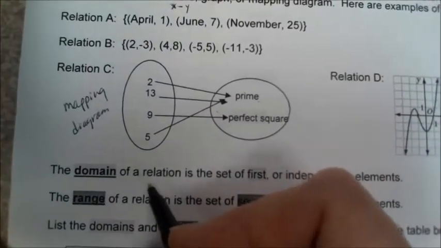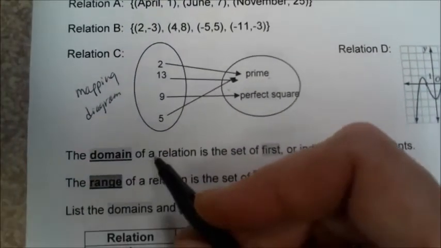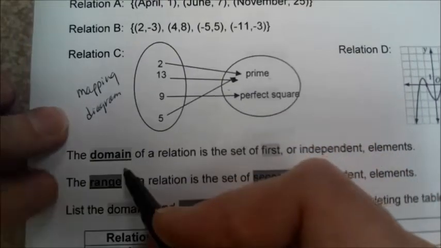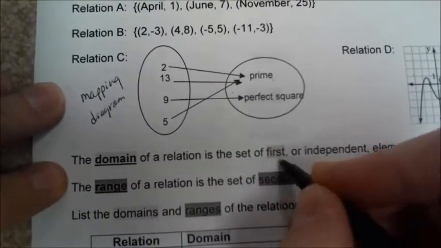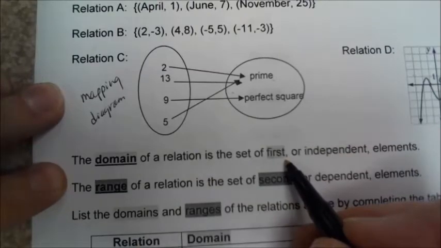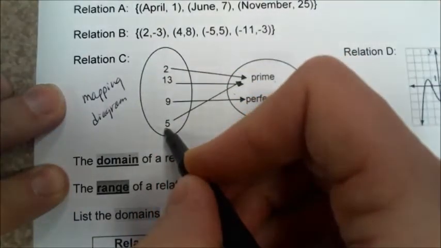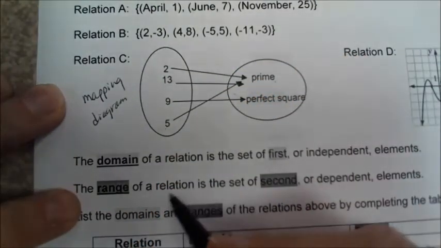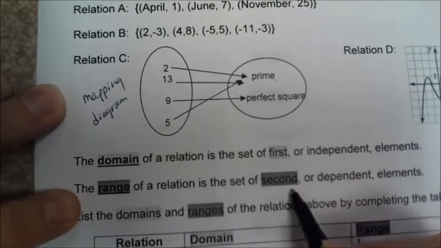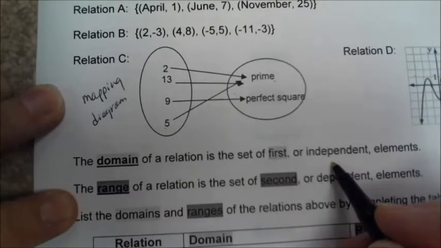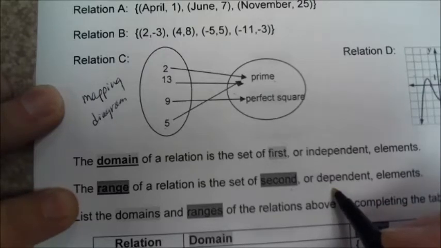Now here's some important vocabulary words that we'll talk about a lot this chapter. The domain of a relation is the first element. So over here, these are the first elements. The range is the second elements. The first elements are called independent variables or independent elements. The range is called the dependent.